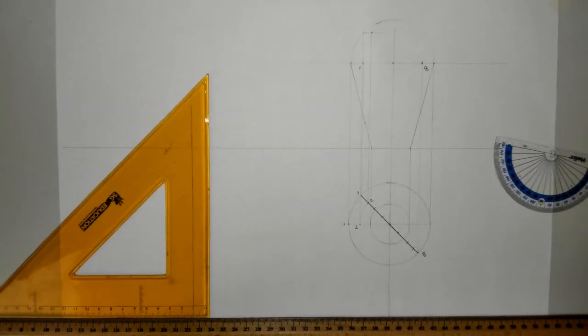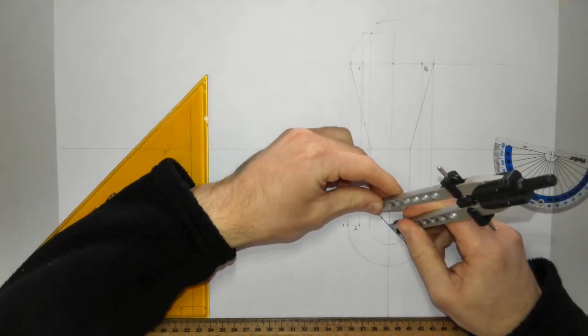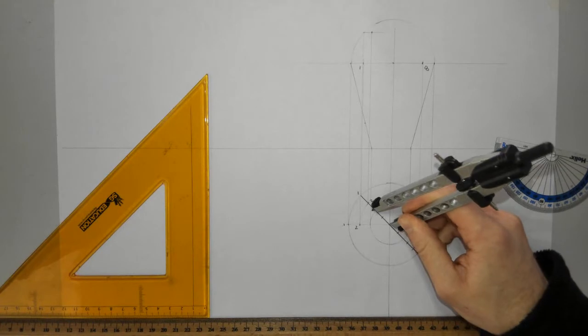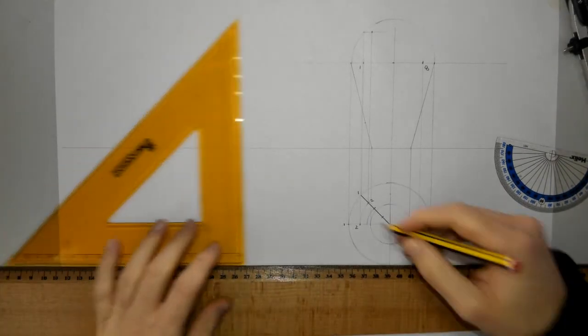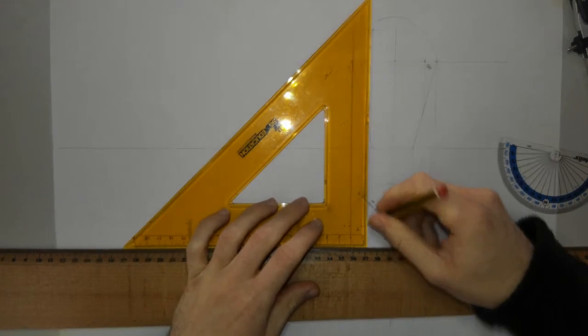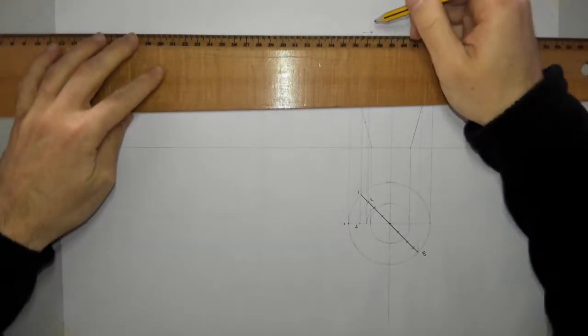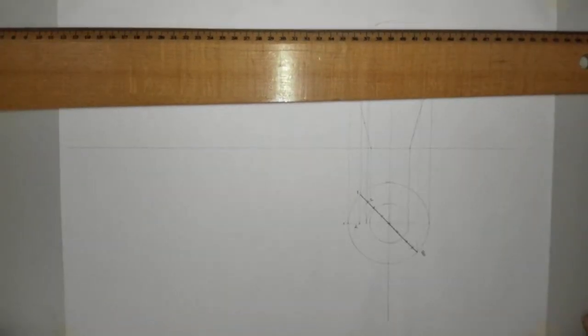After that, I repeat the process for points 3, 4, 5, 6, 7 and 8. So 3, rotate 3 around. Take it up to hit the surface there. Take 3 across.